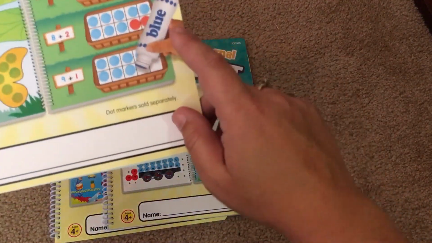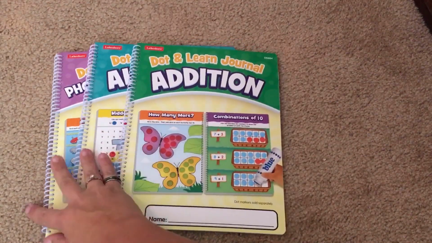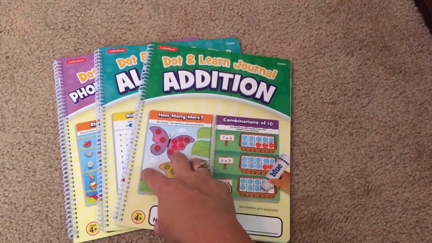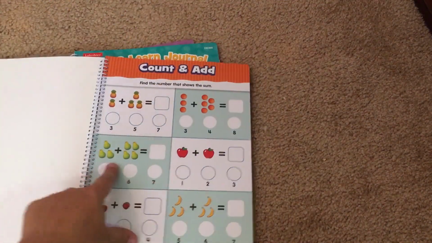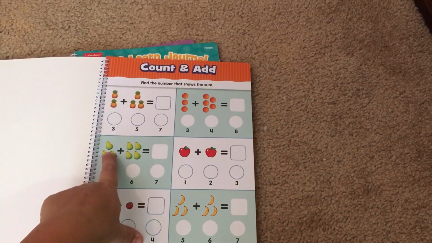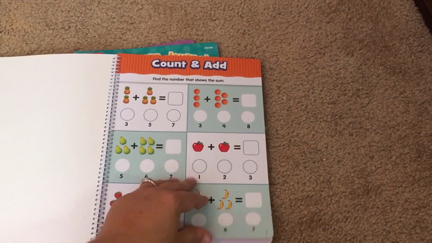You can see that. This is what a dot marker looks like. On Lakeshore you can actually buy the books with the dot markers, but we have tons of them, so we didn't need any more. In this one, you have 3 pairs plus 4 pairs. What does that equal? And then they would just dot the answer.